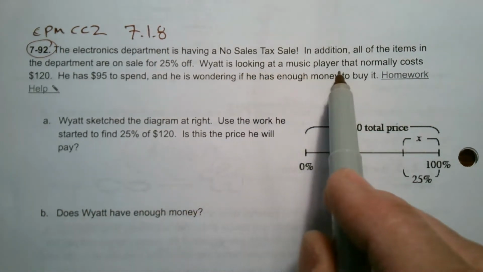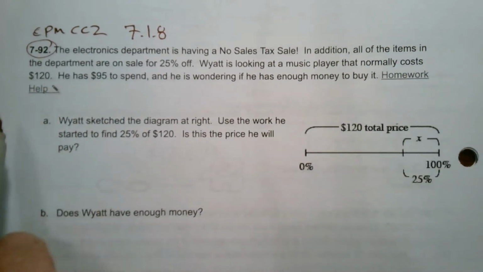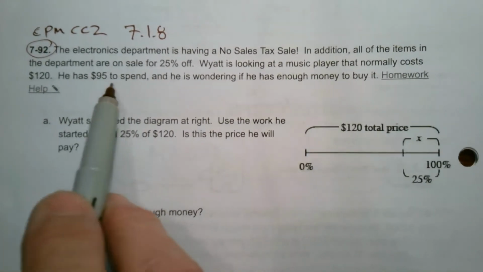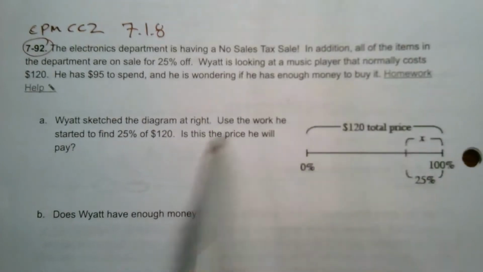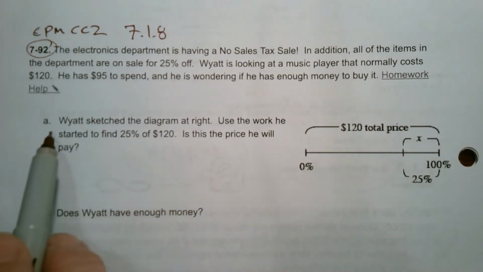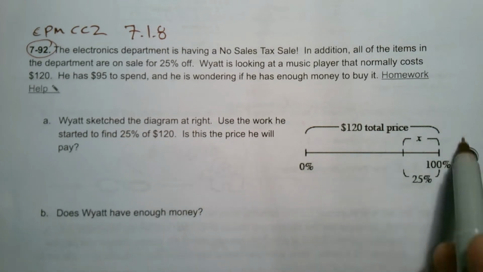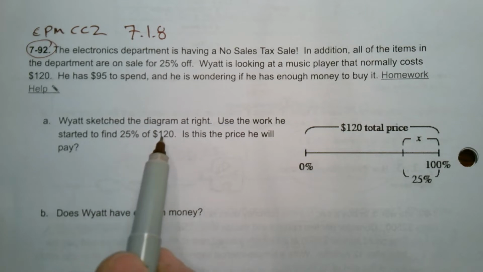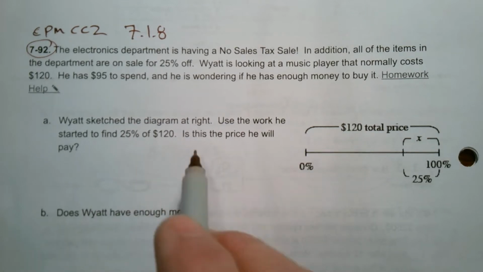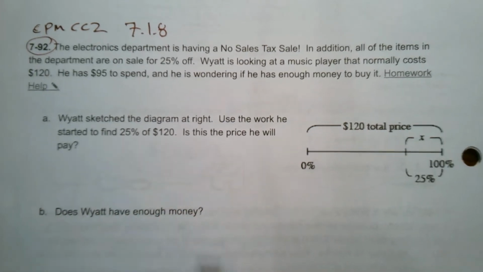Wyatt is looking at a music player that normally costs $120. He has $95 to spend, and he is wondering if he has enough money to buy it. So let's take a look at what we got. Wyatt sketched the diagram at the right. So here's his diagram. Use the work he started to find 25% of 120. Is this price the price he will pay?